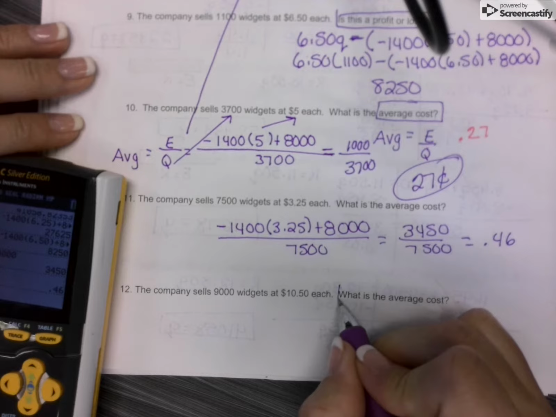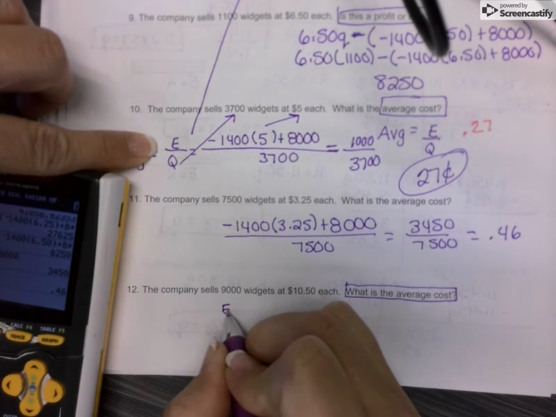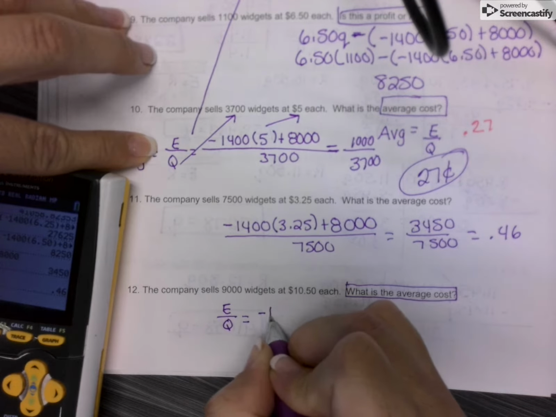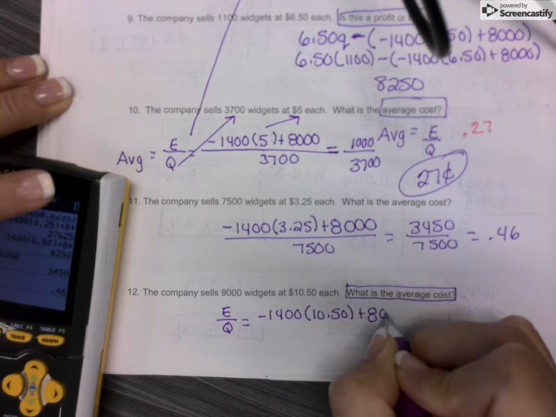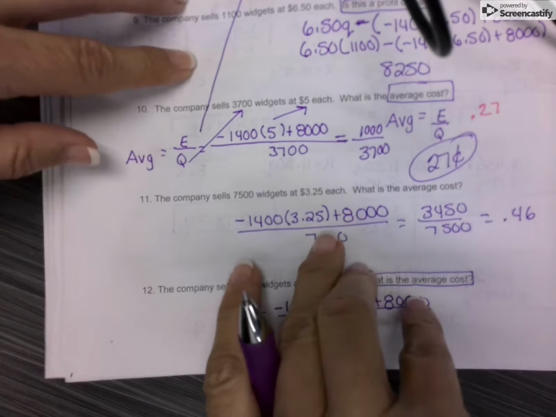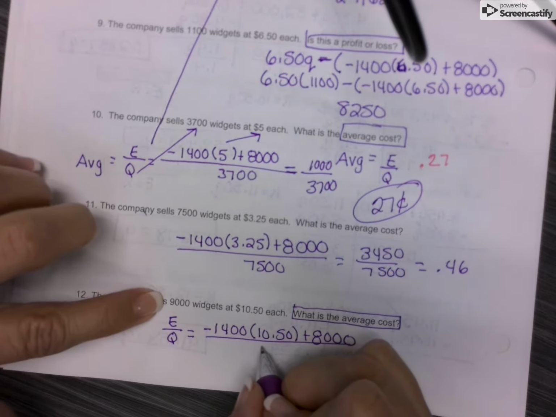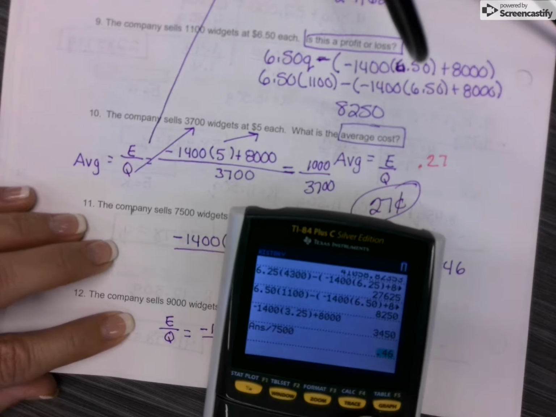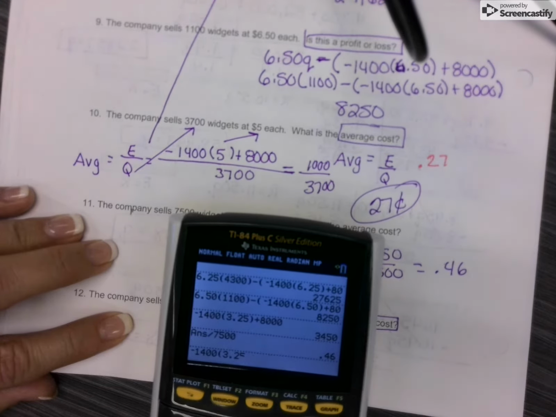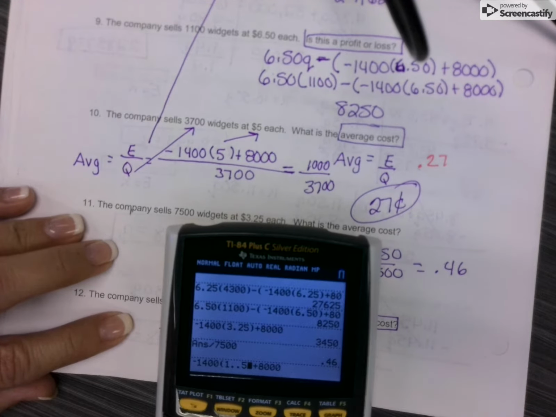Same thing, looking for those keywords. In this case, it's average cost. Average cost is E over Q. And we have negative 1,400 times price plus 8,000. Once again, I'm getting E from up here. And Q is 9,000. Nice little trick is I'm going to highlight the last formula, and I'm just going to change that to $10.50. Oops, I missed the 0.